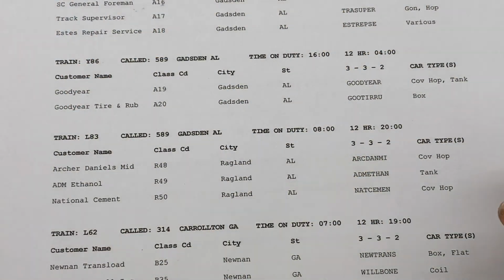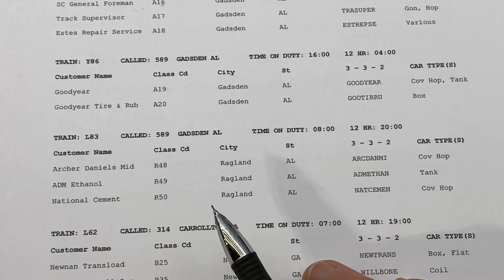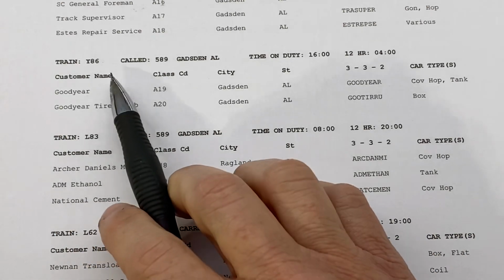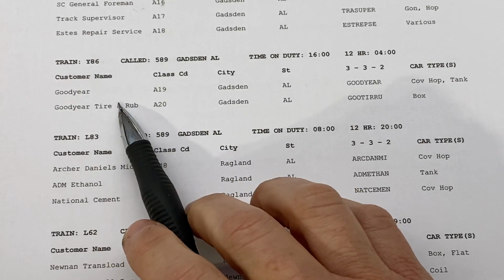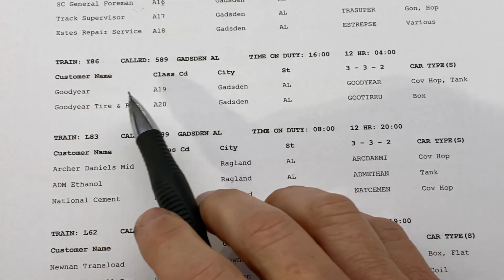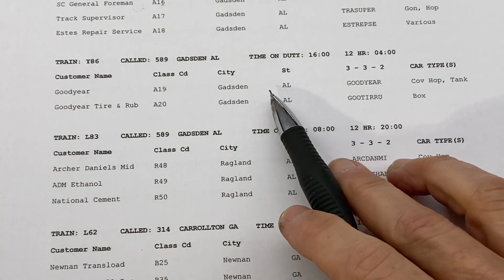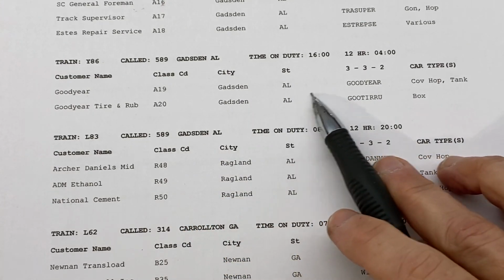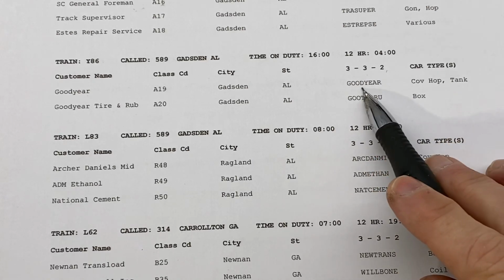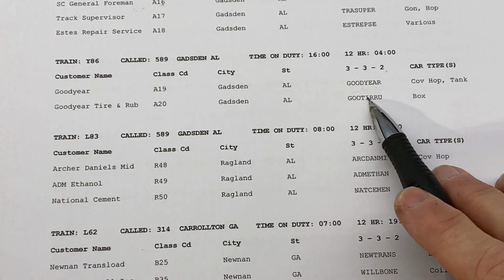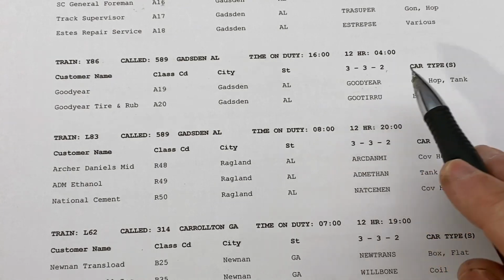So for the second shift yard job, besides switching the yard at Gadson, they're responsible for working the Goodyear tire plant. So you see I've got it divided up into Goodyear at A19 and Goodyear tire and rubber at A20 because they just get different car types. Here you see it's located at Gadson, Alabama, and this 332 spell is an abbreviation. It just goes on the paperwork that separates the two. That's how you'll be able to tell the difference.